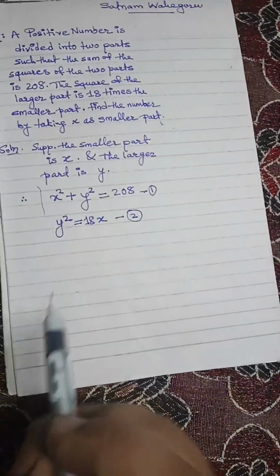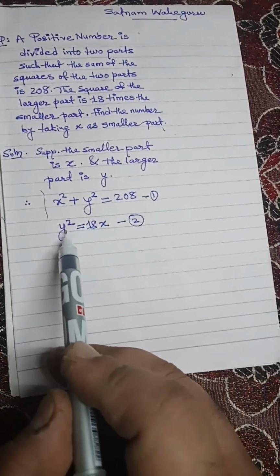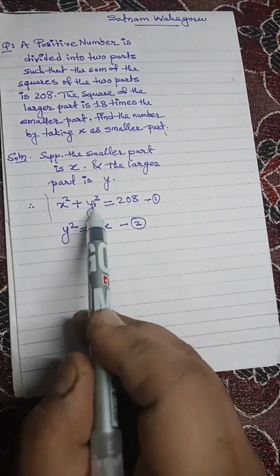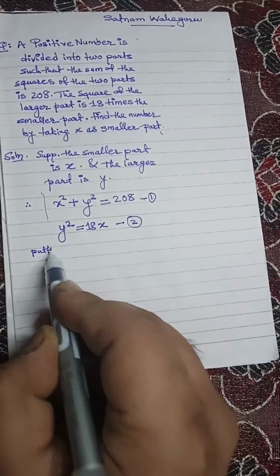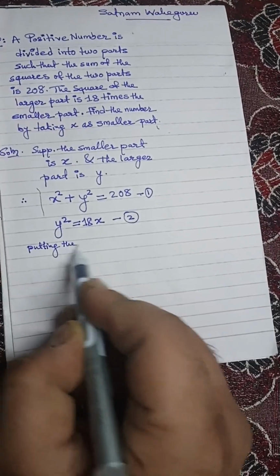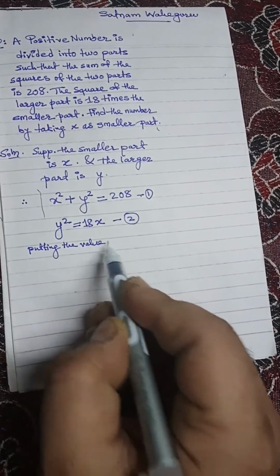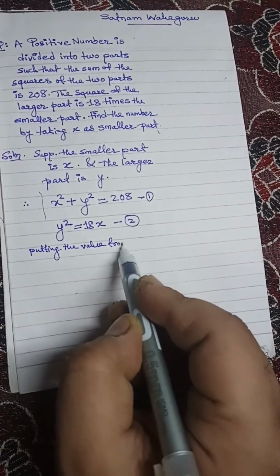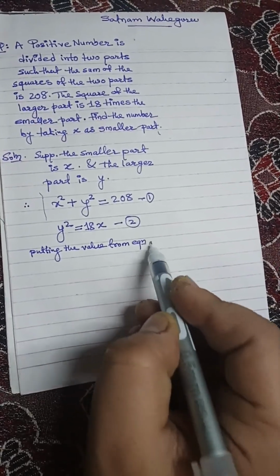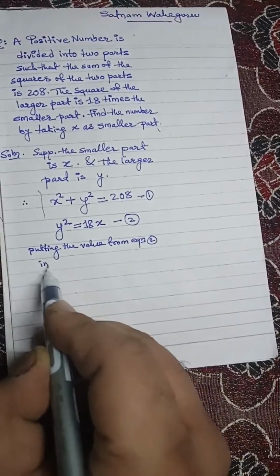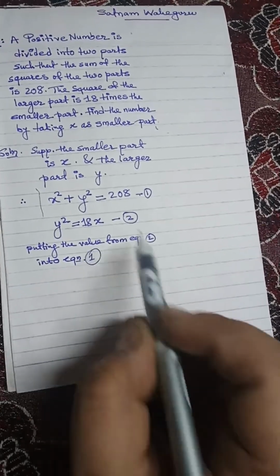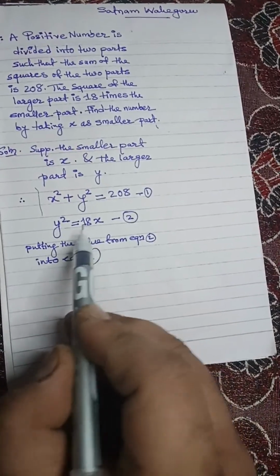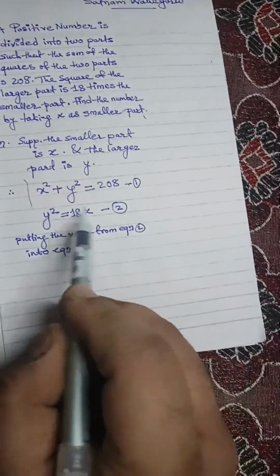Now we'll put the value of y square from equation 2 into equation 1. From equation 2, y square is equal to 18x.